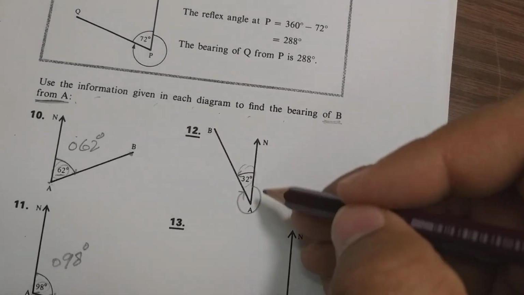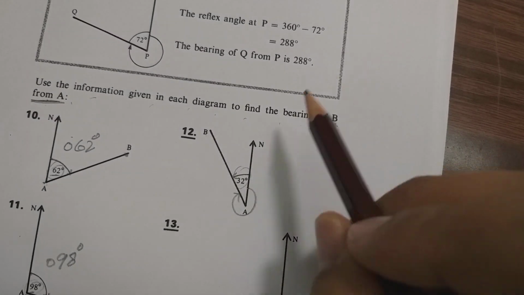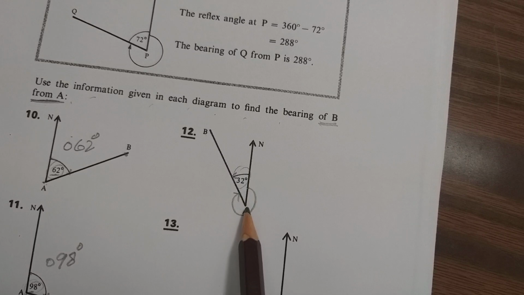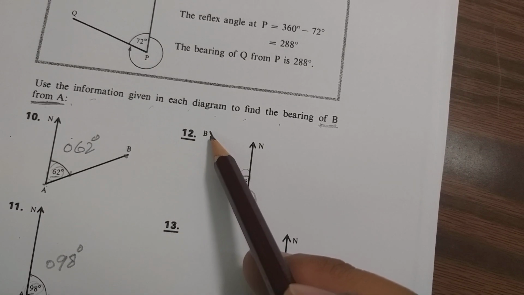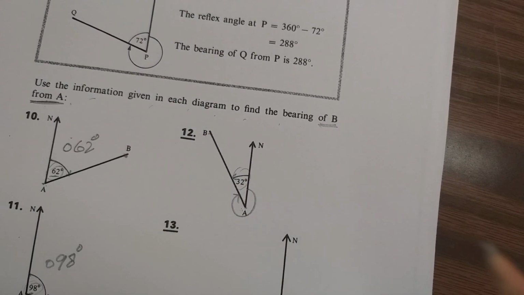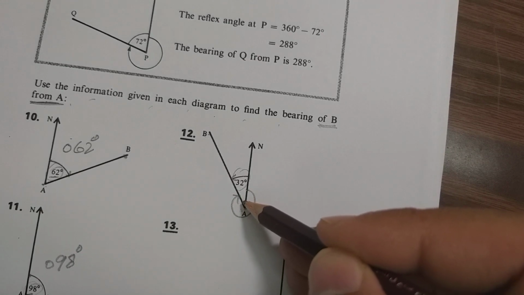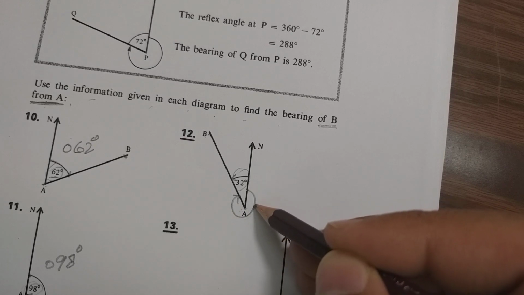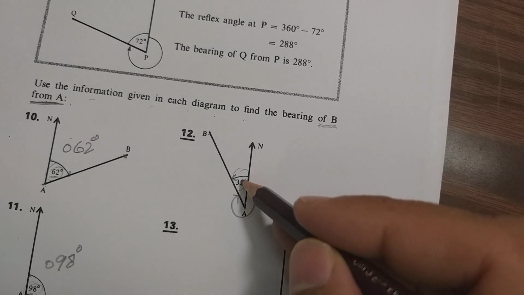This is the given anti-clockwise information. But for the bearing, we start from the north to the ending point, from A to B, the bearing of B from A. So this is the direction we require to plot. So it starts from the north, and this given one is anti-clockwise.